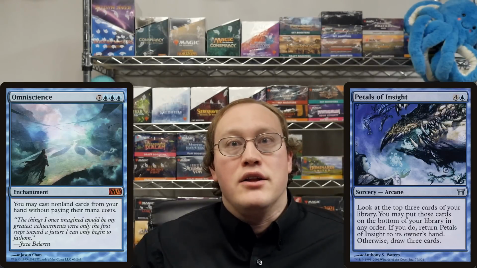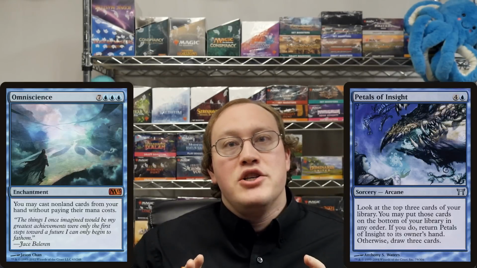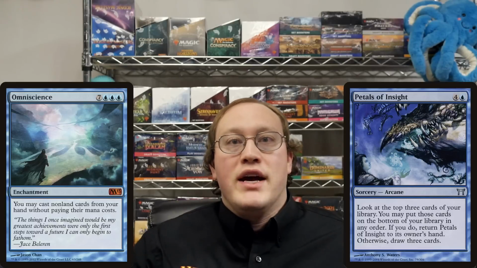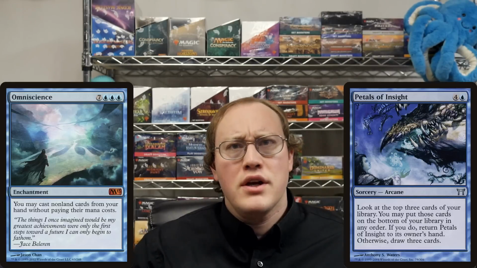So with our Explore Narcomoeba example, this would mean it is not possible to shortcut to a game state where the player has 3 Narcos in play with some number of cards remaining in their library, and then stop. So bottom line, even though the Omniscience Petals of Insight loop does require making decisions, that doesn't by itself mean you can't shortcut it. Well, here's another potential issue.